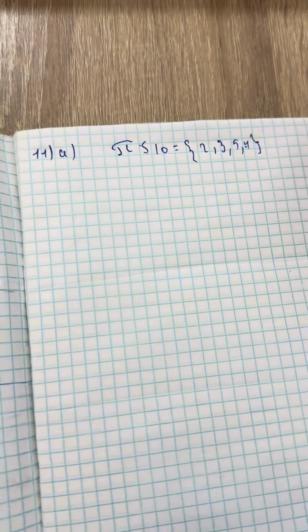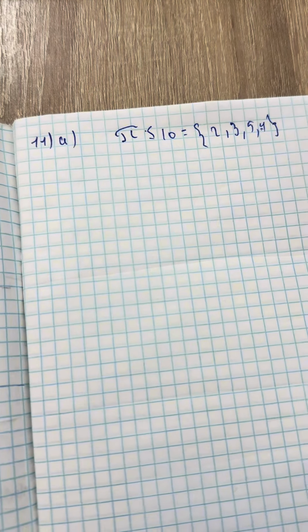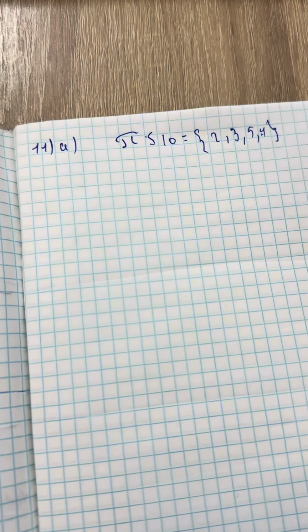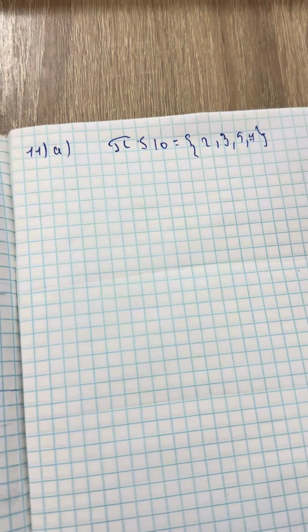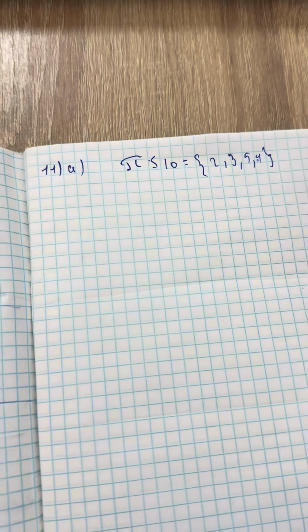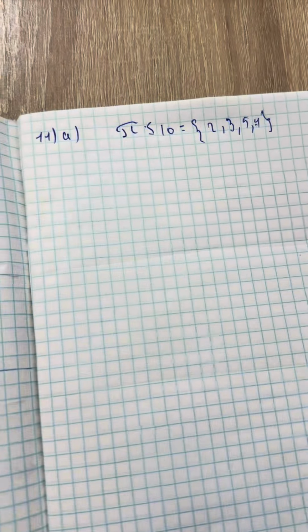So our pi of 10 is 4. The function counts the prime numbers less than or equal to 10. Since there are 4 of them, the prime count equals 4.